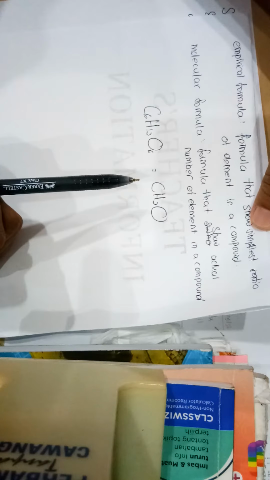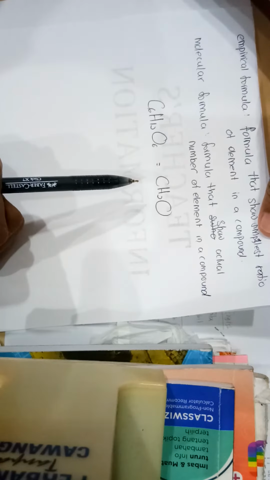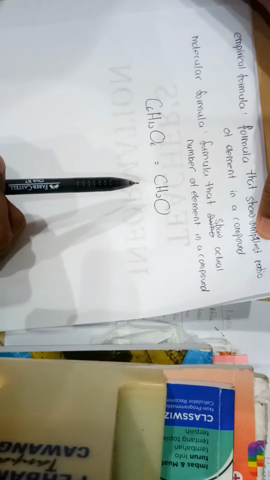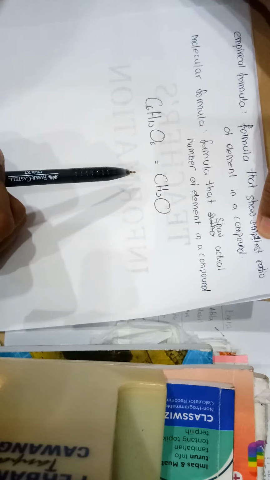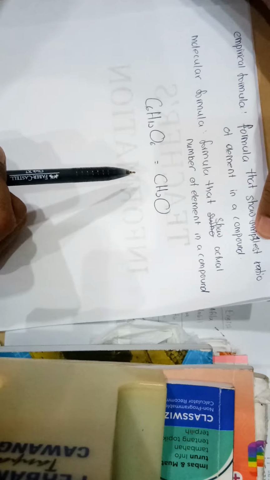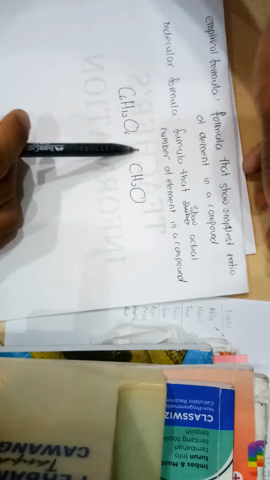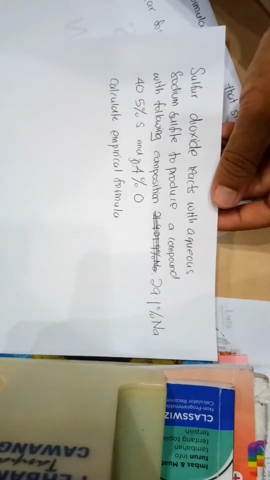What is important for you to know about this formula? From an experiment, we can determine our empirical formula. There is a method for you to determine your empirical formula, so that's why you need to know it. Remember, your empirical formula is your simplest ratio of elements. Here is an example question taken from an IGCSE paper.